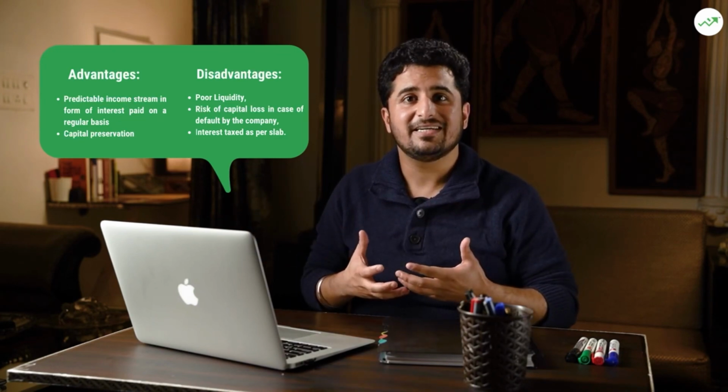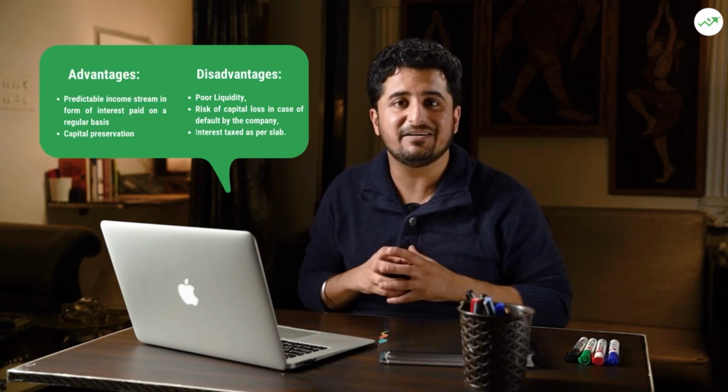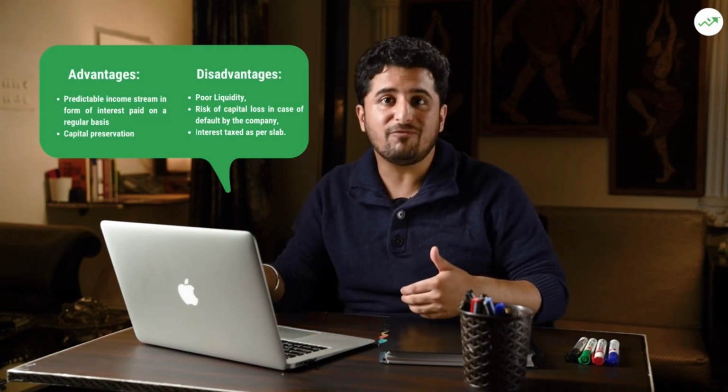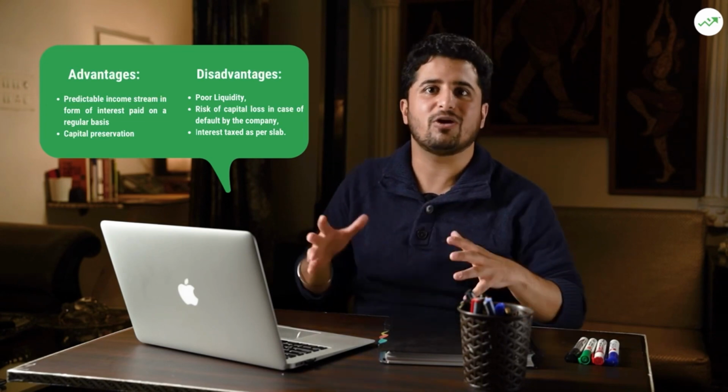And secondly, what if the company doesn't perform well? What if the company goes bankrupt? So there is a risk of losing your capital as well. So although it does qualify as a fixed income instrument because you are guaranteed a fixed income, in case the company defaults, unlike a fixed deposit where if a bank defaults you at least have a 5 lakh insurance, here you do not have any insurance. If the company defaults, you may lose your money.